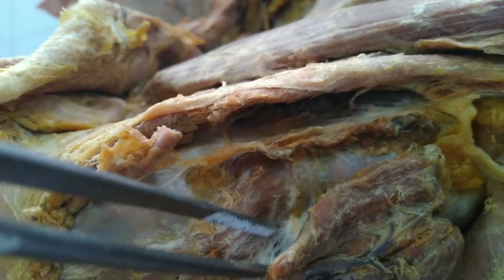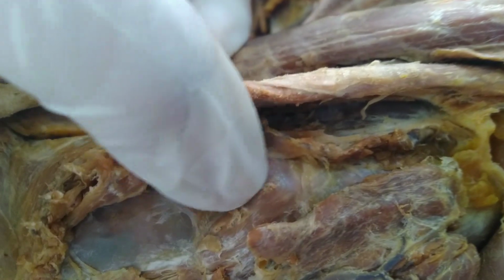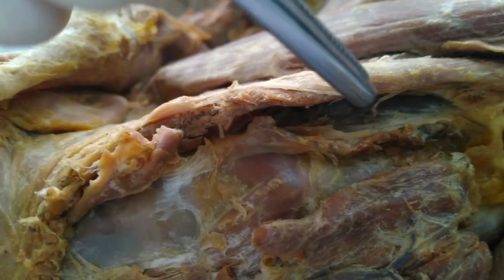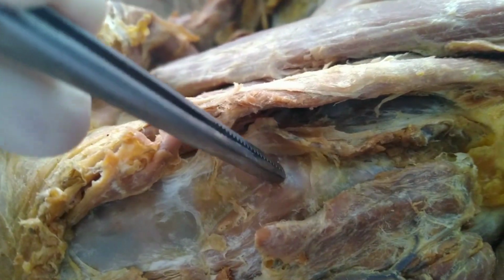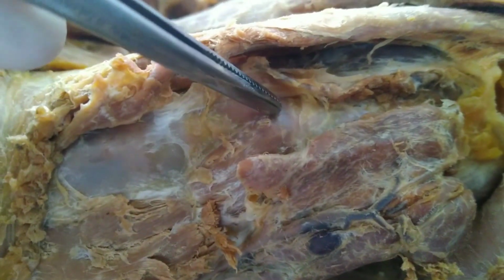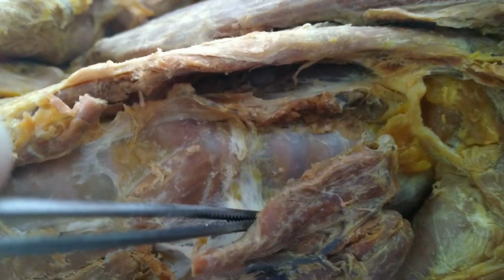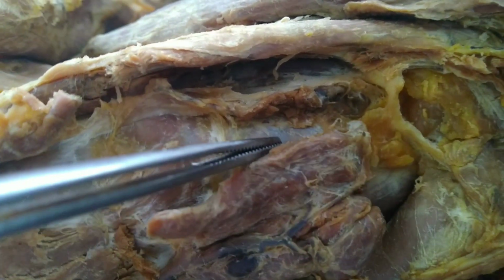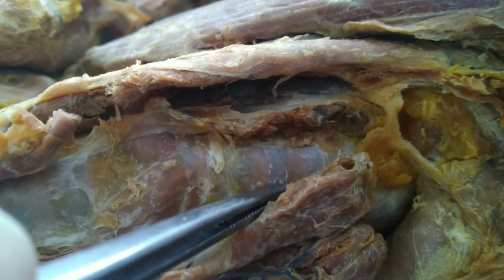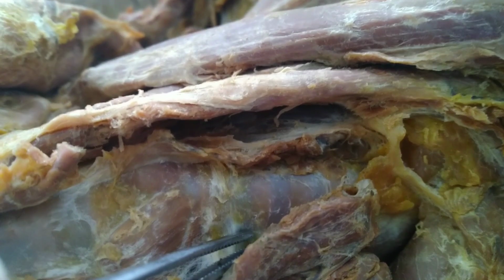So let's go back to the midline once again. We can now clearly see that's the cricoid cartilage right there, the only cartilage here in the upper air passage that is a complete ring. The tracheal cartilage rings, those pearl-colored structures that you can see right there, are incomplete C-shaped rings.